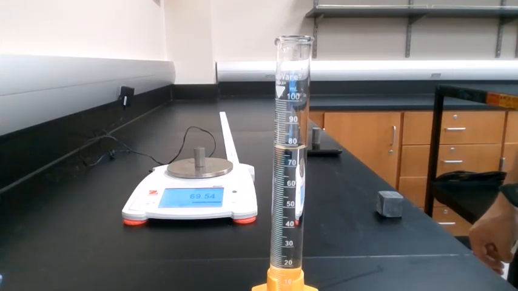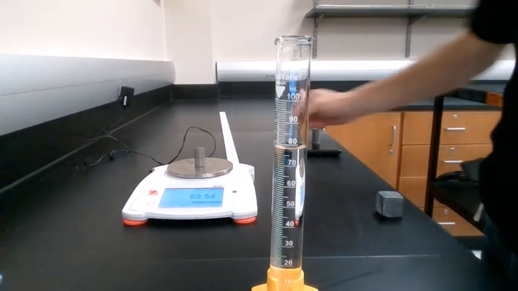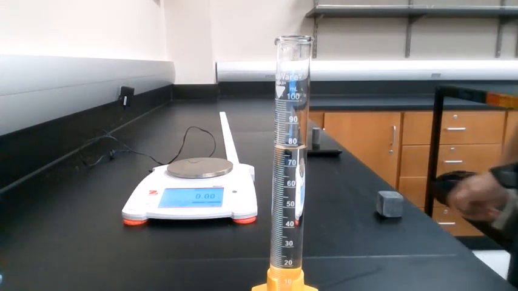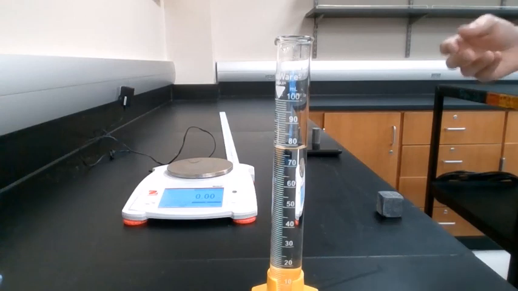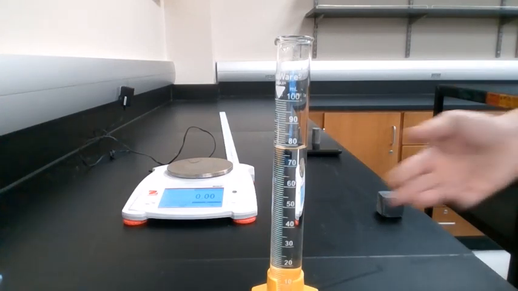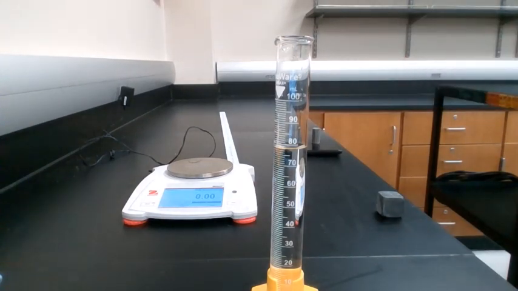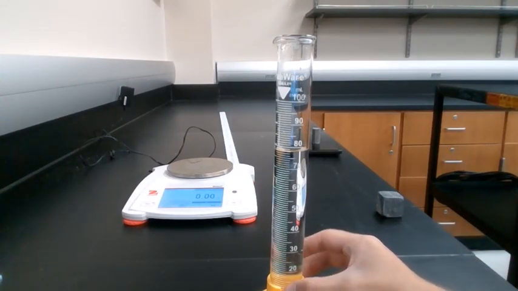The next thing we have to do is figure out what the volume of our tin sample is, or sample of metal. There are a couple ways you could do this, but in this lab, we're actually going to use the water displacement method. We have our graduated cylinder full of water, and we're going to measure the initial volume of water in that graduated cylinder. Then we're going to place our sample inside the cylinder. The water is going to rise, and we're going to have that final volume of water in our cylinder. The difference between those two values will be the volume of our metal.